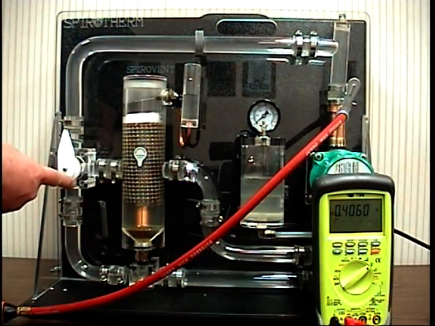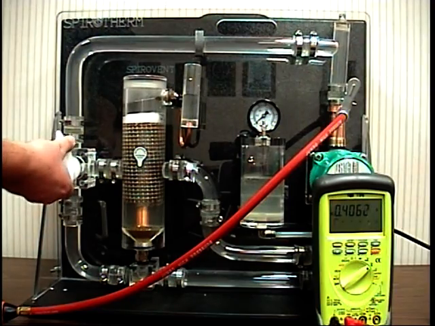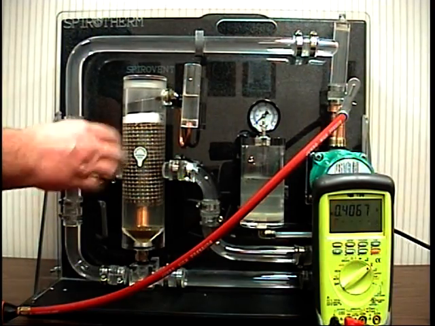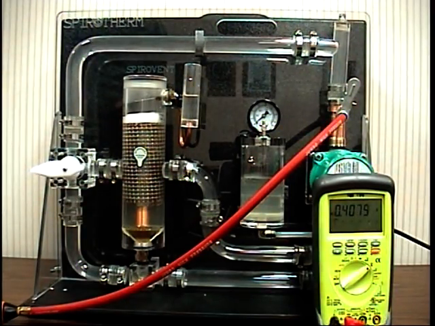This is actually a throughway valve. Right now, I'm going to go ahead and turn it so it blocks off from the spirotherm air separation device. In this particular system right now, we have it filled with clear water.